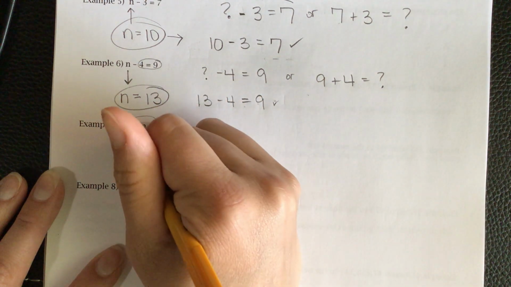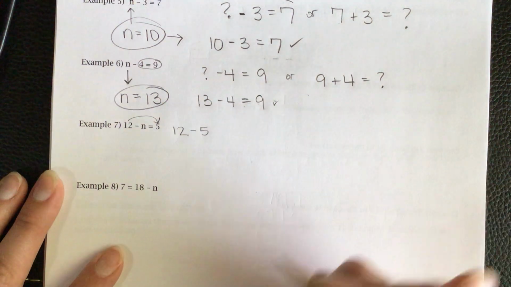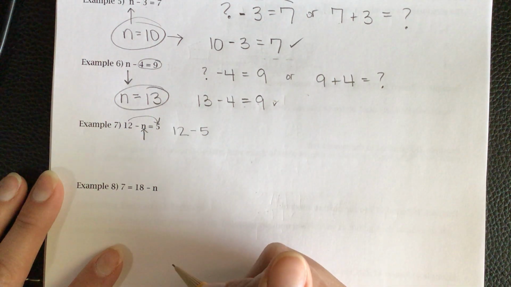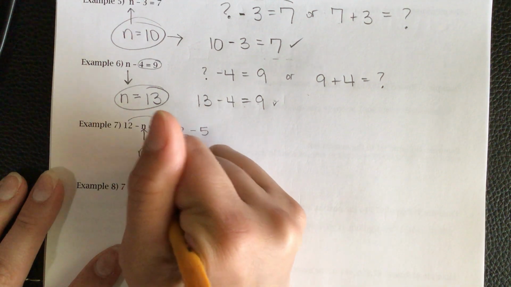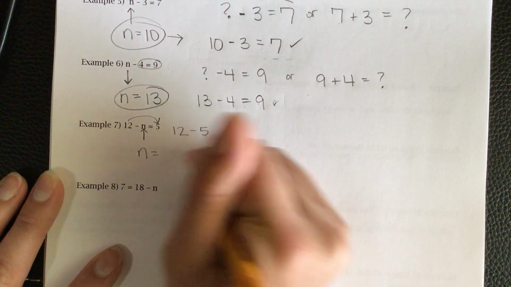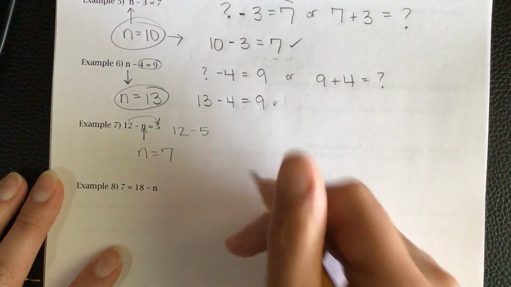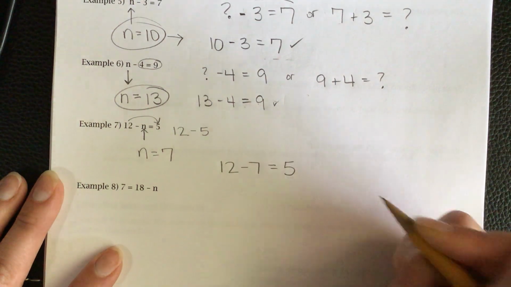So we could think about this as 12 take away 5 to get that missing number here. So we would have 12 take away 5 is 7. Let's check it. Is 12 take away 7 equal to 5? Yep.